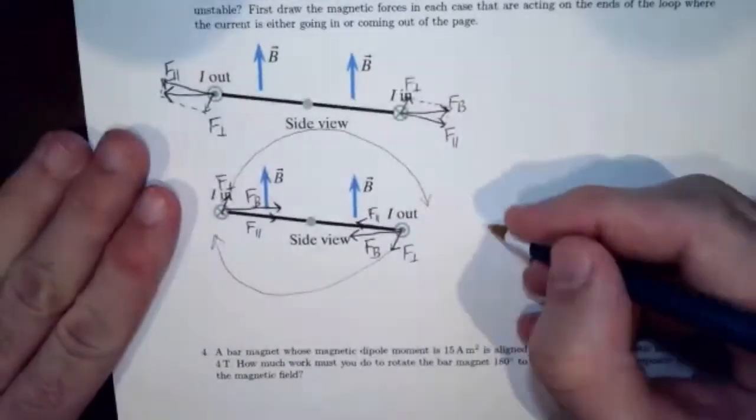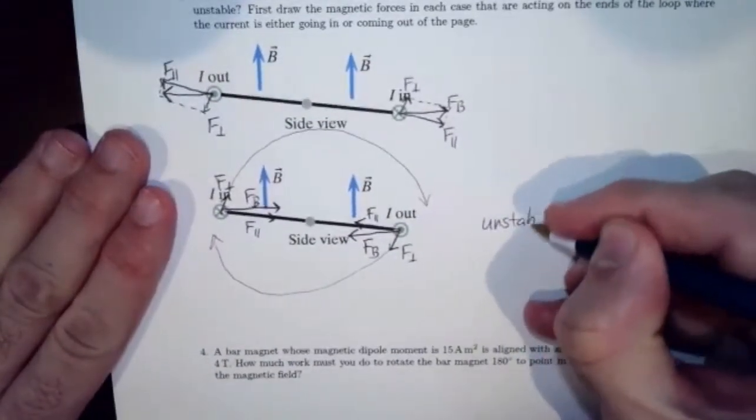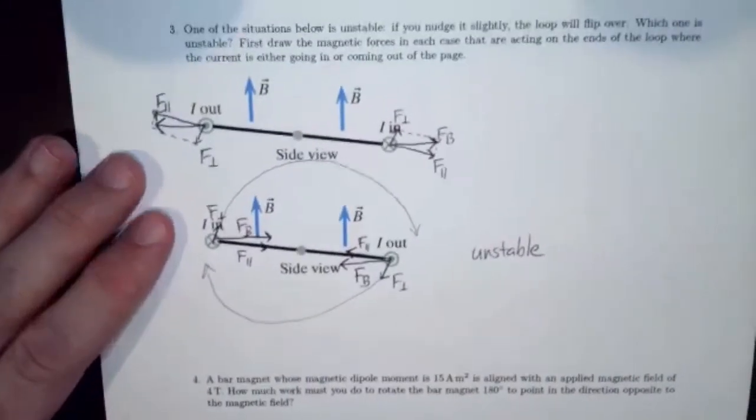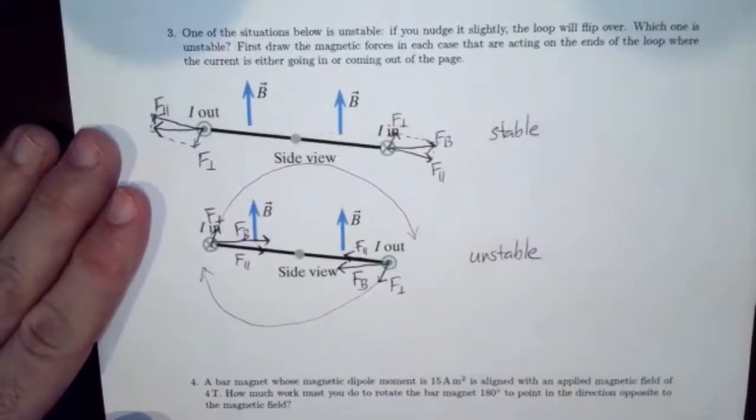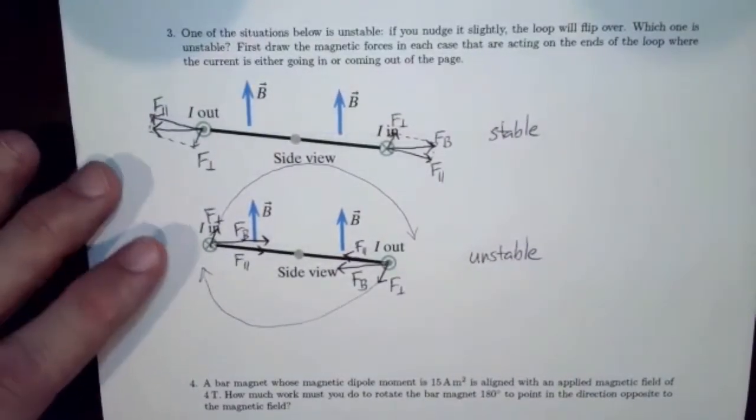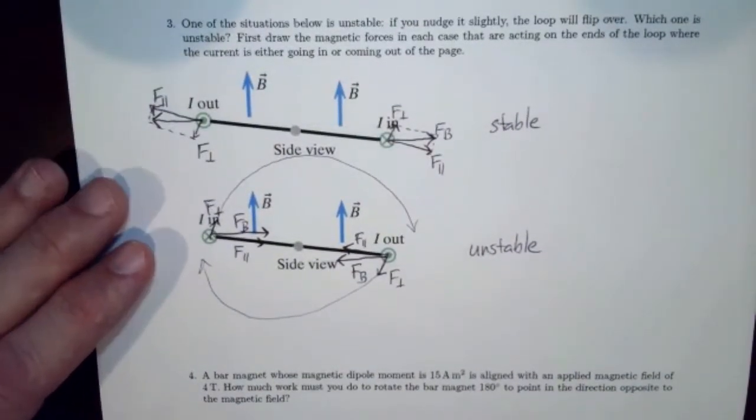So this is the unstable one. It's going to take a longer path back to equilibrium. This is the stable one. Okay, any questions about that?